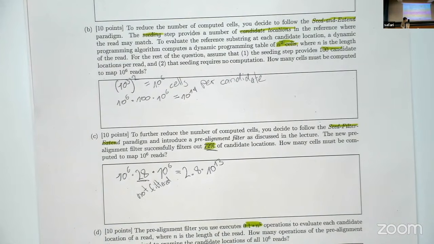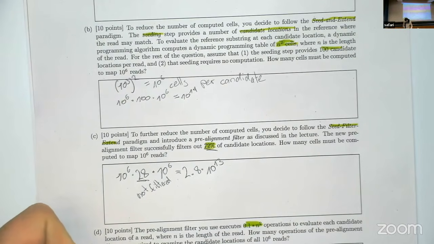It's 0.1 times n squared operations to evaluate a candidate location with a filter. That's not dynamic programming cells, but we call them filtering operations here. Still for the same 10 to the 6 reads, so it's 10 to the 6 reads times 100.